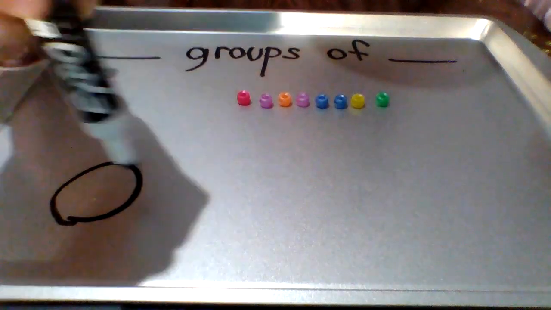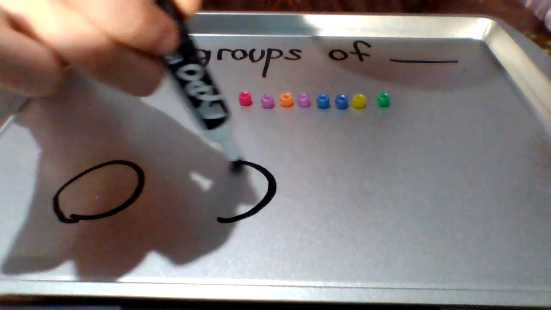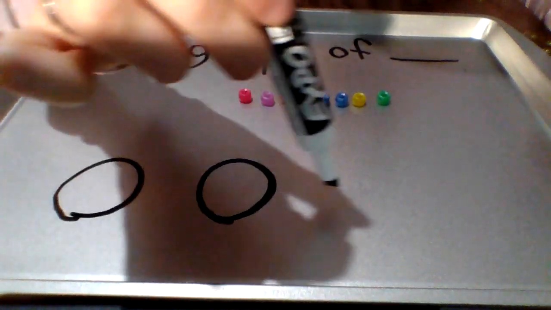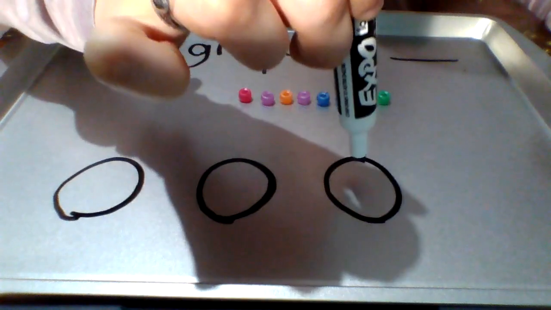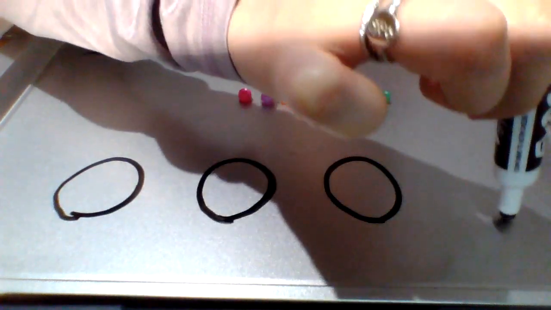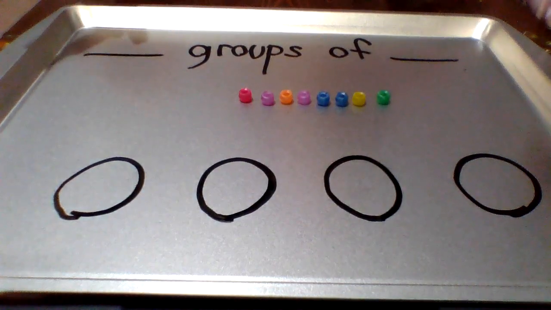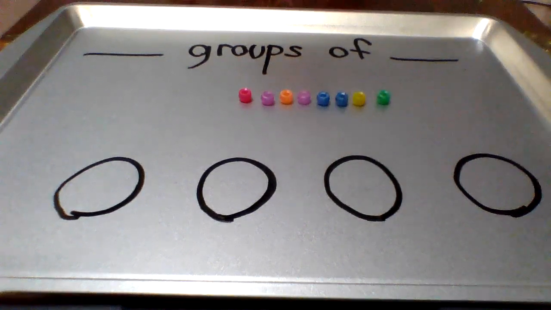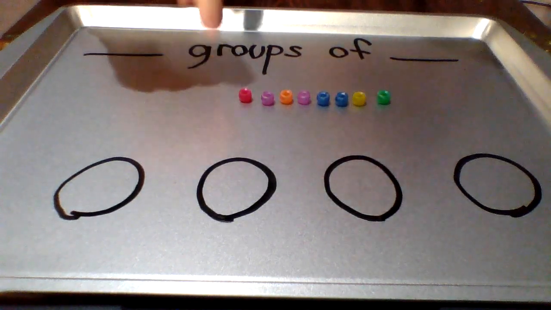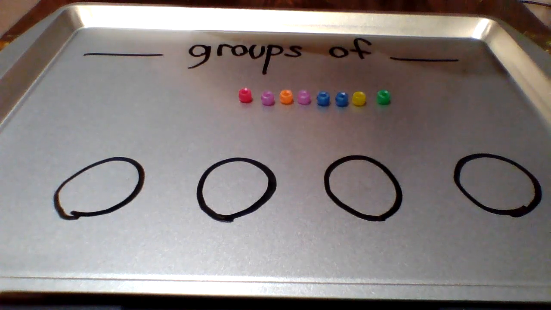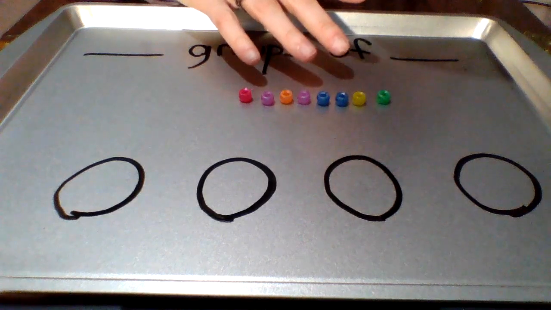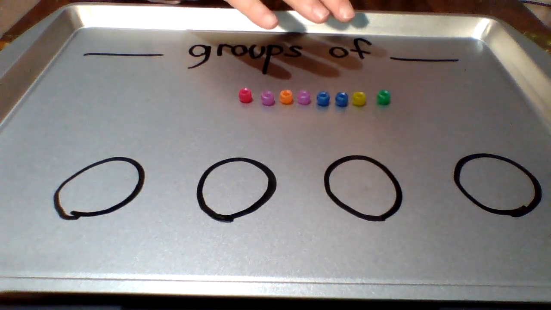So that's a group, that's 1 friend. This is my next group, that's my second friend. My third friend. And my 4th friend. So I have 4 circles which represent my 4 friends that I'm going to give my beads to. So we're going to do the same thing. Remember, what you want to practice doing is separating them into equal groups.